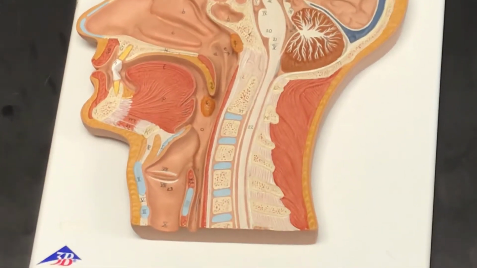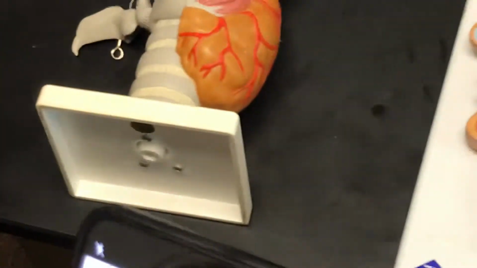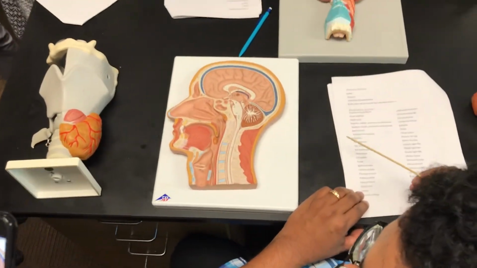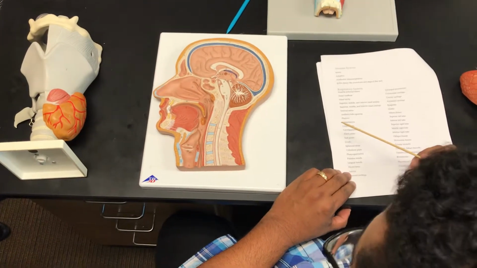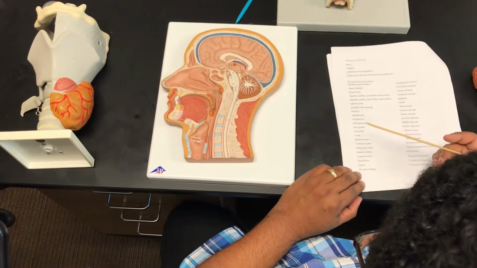The next thing is the larynx, right? The larynx is this whole thing here. This whole big thing here is the larynx. Or this whole big thing right here is the larynx. What does the larynx do? It houses the voice box, okay? So inside the voice box, of course, we have the vocal cords.